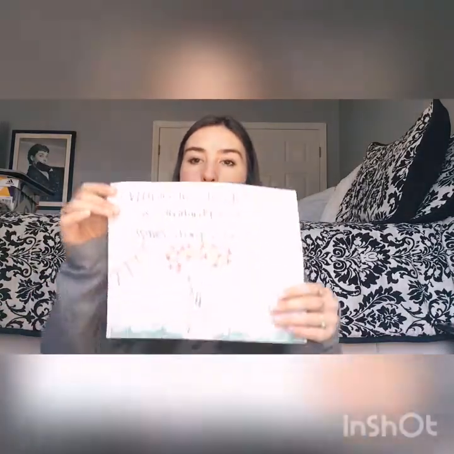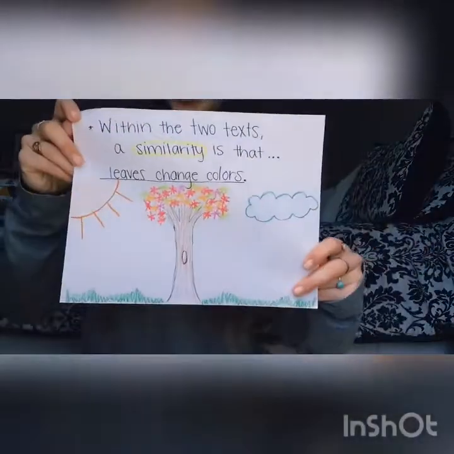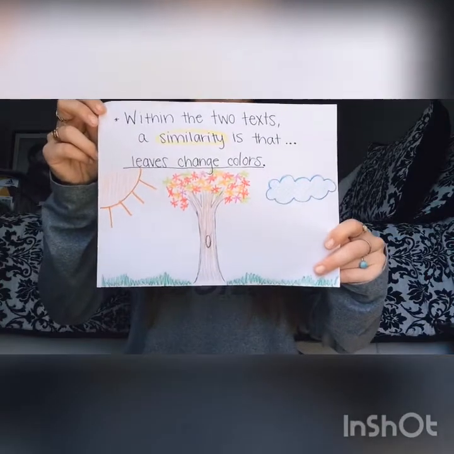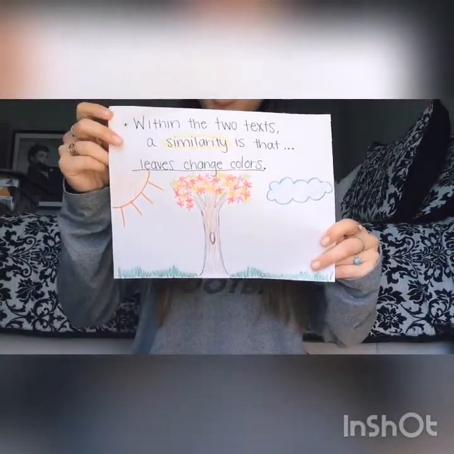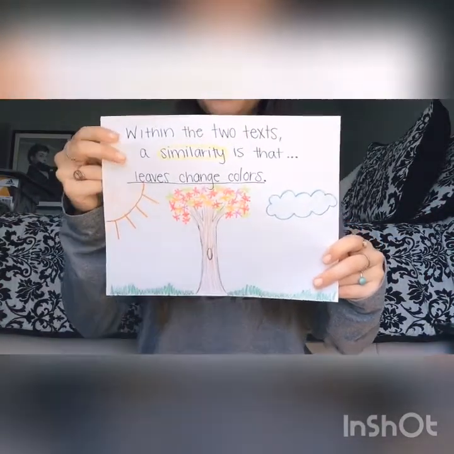And you are going to draw me two different pictures. So the first picture you're going to draw me is going to tell me a similarity. So you're going to look through the poem and the text, Which Tree, and you're going to find something that is the same between both of them. So something that both of those texts talk about. So you're going to draw me a picture and then write a sentence to match using this sentence frame.